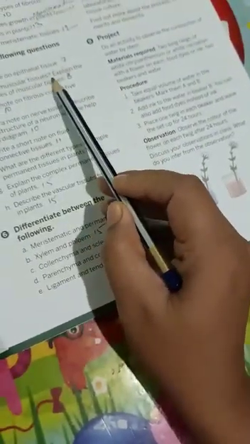Write a note on epithelial tissue. So you can find out the points written here. So you can choose any 4 points out of these 6 points. Next, what are the muscular tissues? Explain the 3 types of muscular tissues. So muscular tissues you can get on this page.